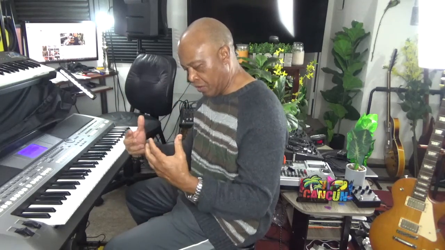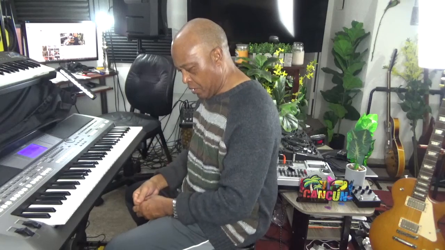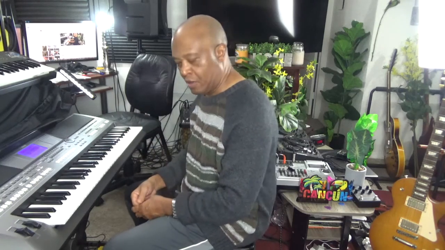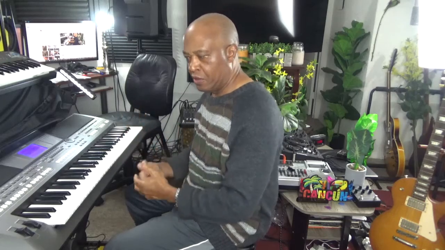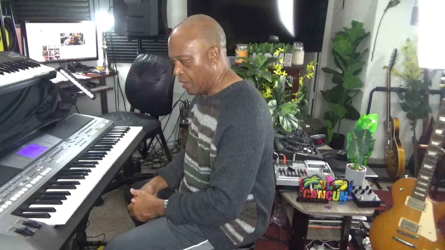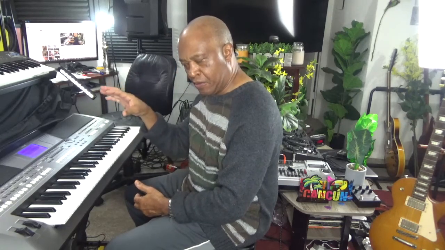It is your job as a keyboard player to reharmonize on the melody notes on the lead sheet.